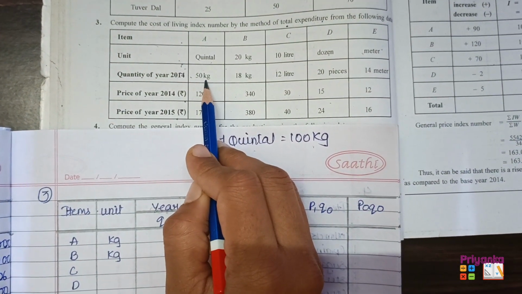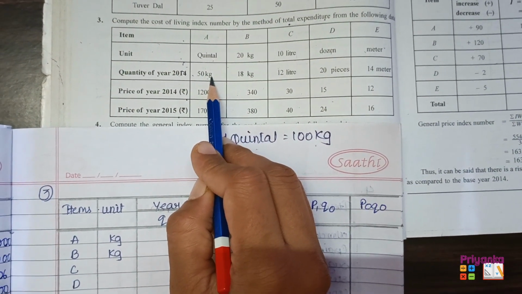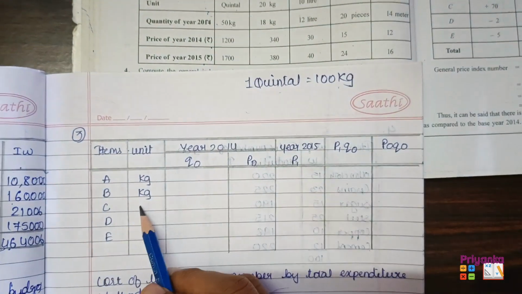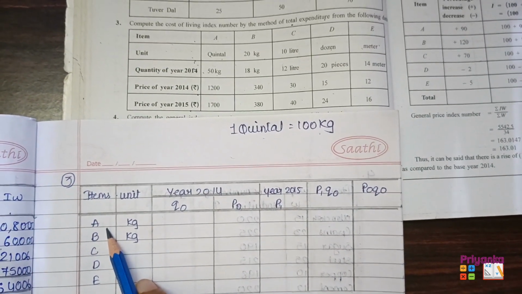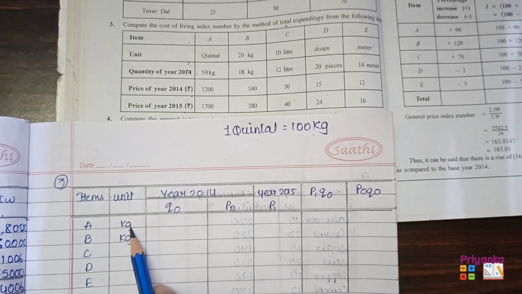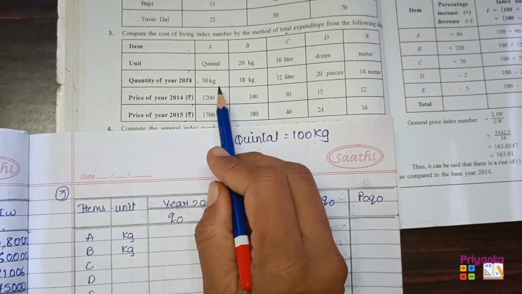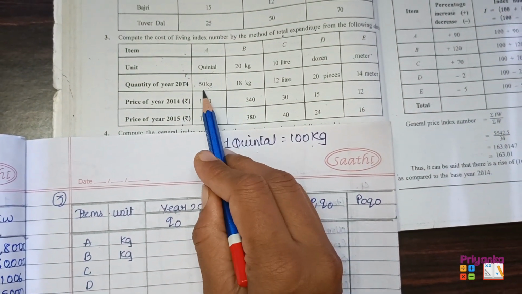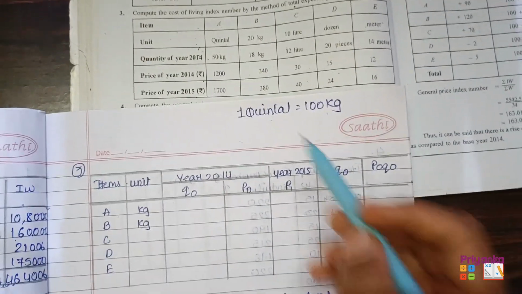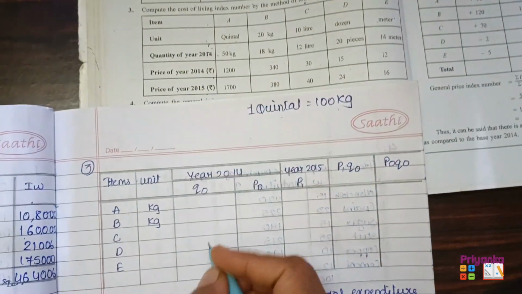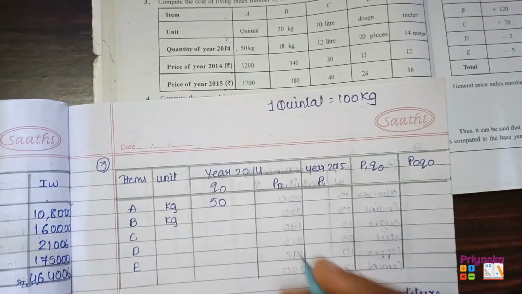Quantity is given in kg. Here we are going to change the information into kg. So first I took item A, whose unit is going to be changed to kg. Quantity, you can see, is already given in kg, so we just take the value of quantity, that is 50.